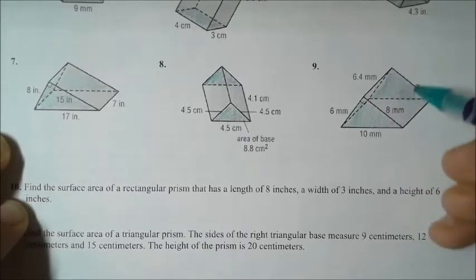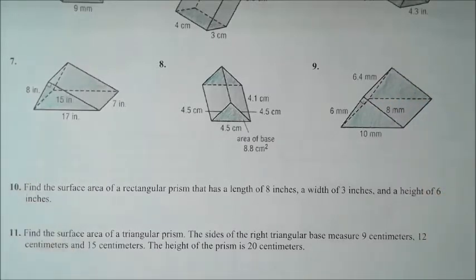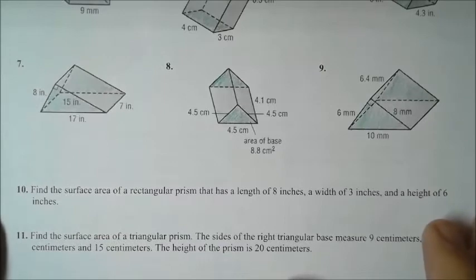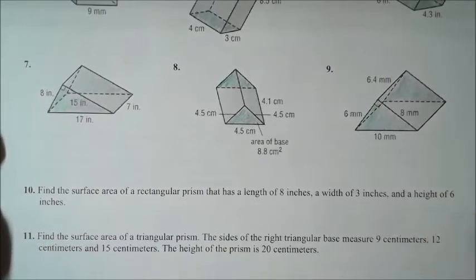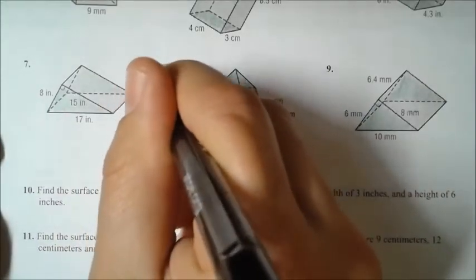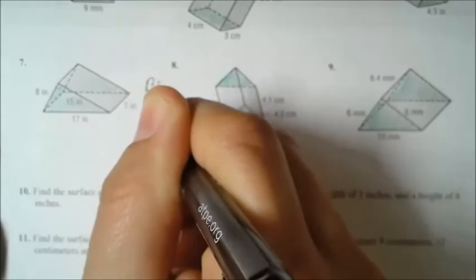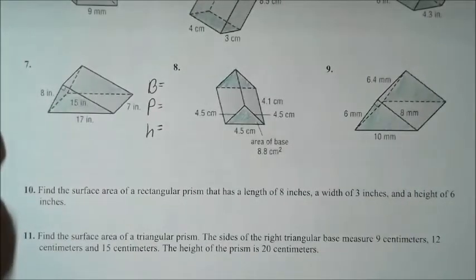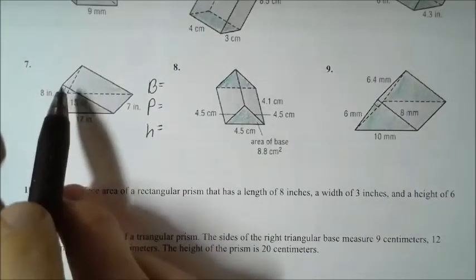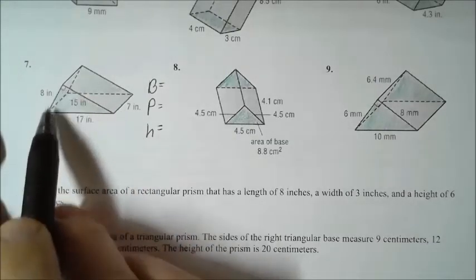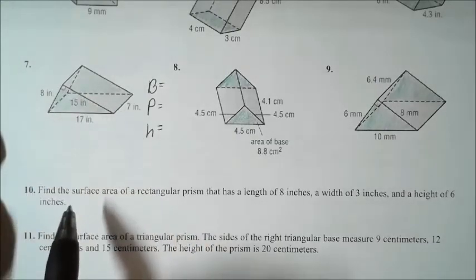So now that we shaded in our bases, let's go ahead and solve a few of these to get you started. So for instance, on the first one, number 7, there's 3 things that we need to find as usual. We need to find big B, we need to find P, and we need to find H. So now there are some differences here, because if you notice, when we find the area of our base, the area is no longer a rectangle.